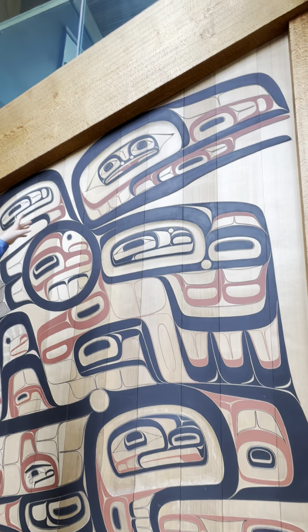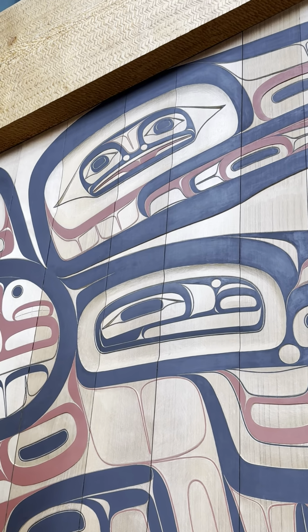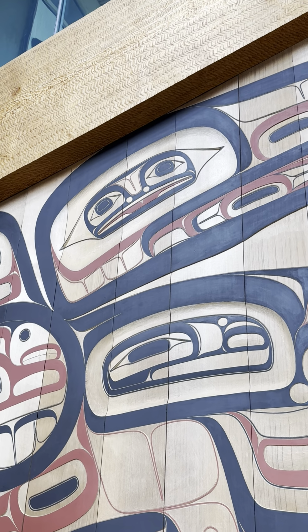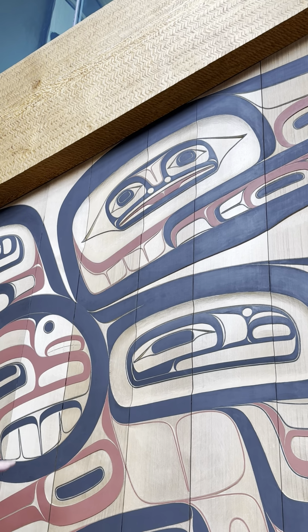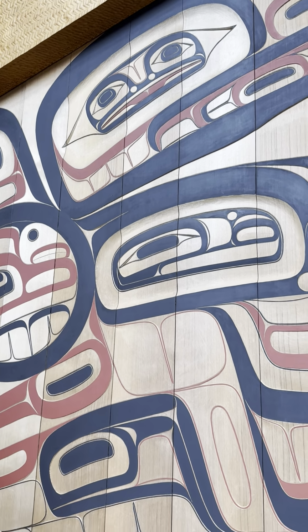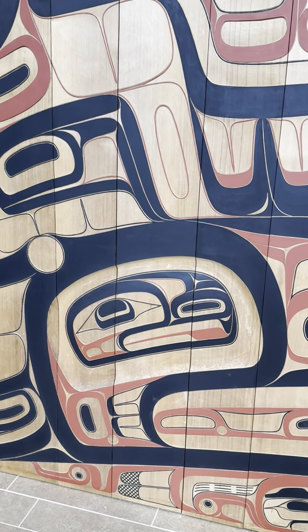Also hidden kind of in the eye of raven is going to be one of the clans that belongs to the raven fray tree for the Tsimshian people, and that's going to be the frog clan. So you can see the tongue there, the 2 little nostrils. And then following down below that, we've got a depiction of the killer whale, which is going to be one of the other fray trees.